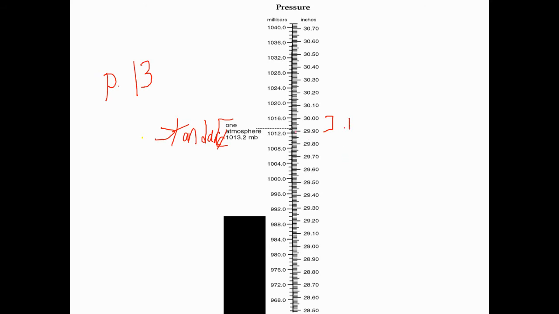So that means that each of these lines, 1, 2, 3, 4, 5, 6, 7, 8, 9, each of these lines is going up by 0.01. So here I have 29.90, 29.91, 29.92. So standard pressure in inches of mercury is 29.92.